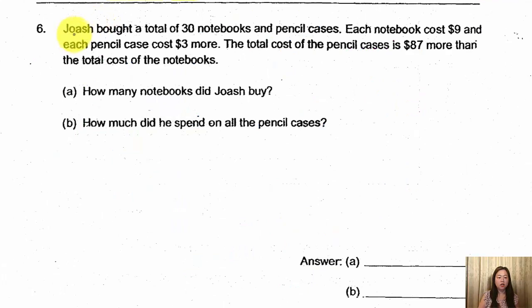Question 6. George bought a total of 30 notebooks and pencil case. Each notebook costs $9 and each pencil case costs $3 more. The total cost of the pencil case is $87 more than the total cost of the notebook. A. How many notebooks did George buy? B. How much did he spend on all the pencil case?